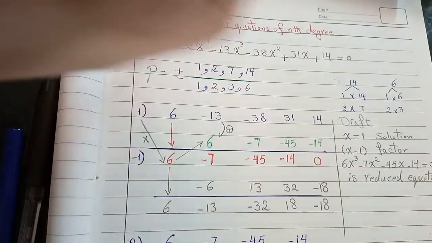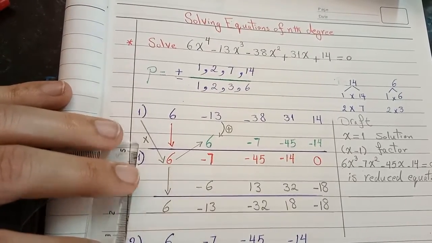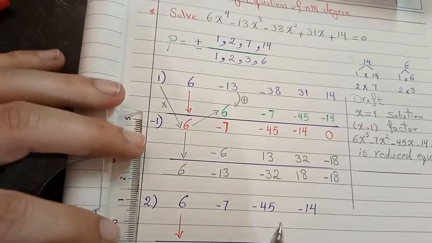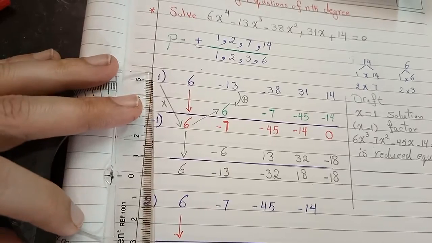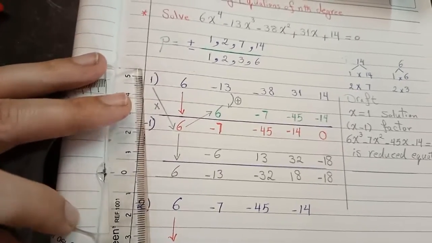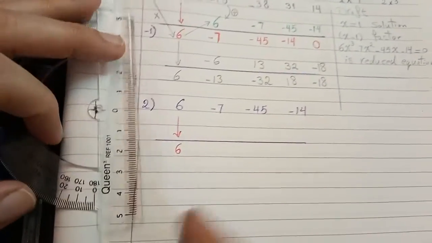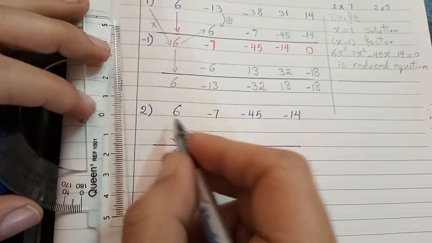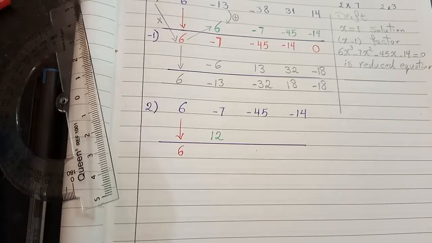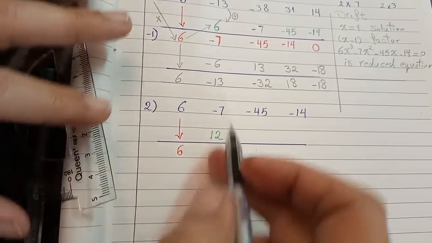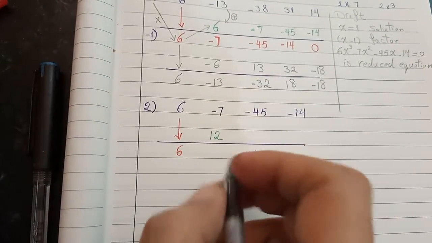Drop down the first number. After you drop down, you multiply. 2 times 6 equals 12. You add negative 7 plus 12 is positive 5. You write that down here.